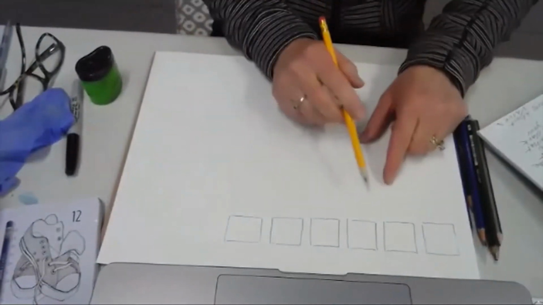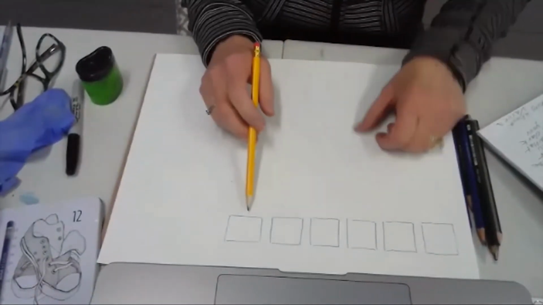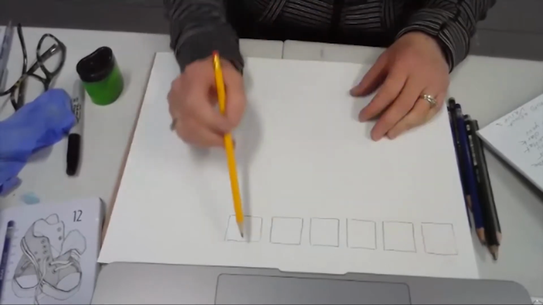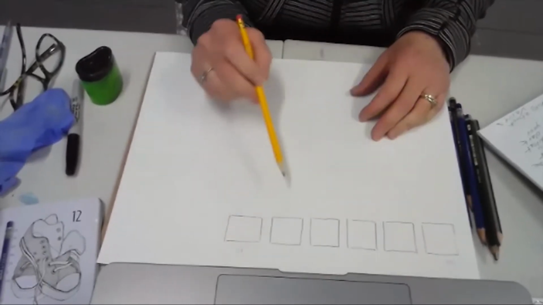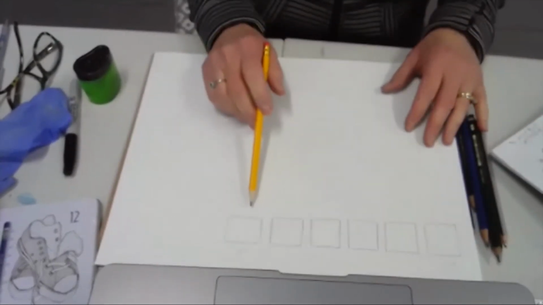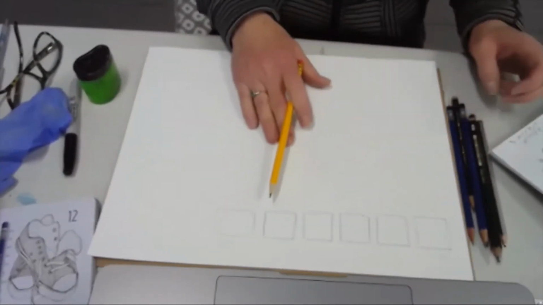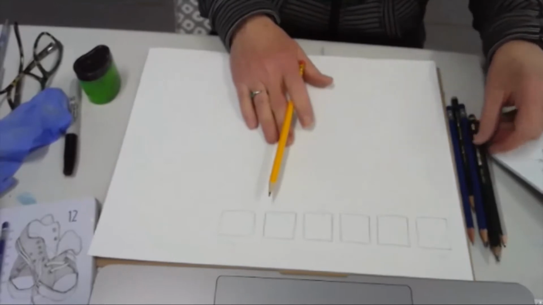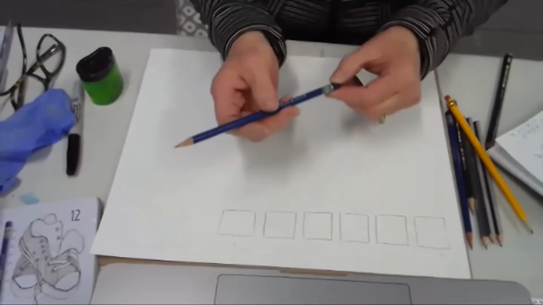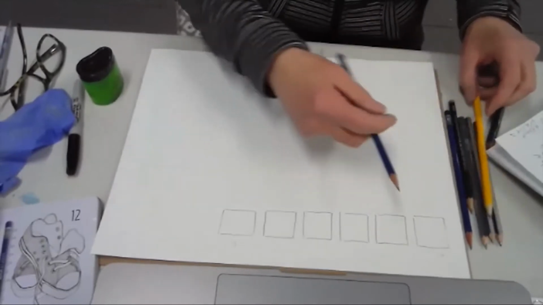All right, so you see that I've drawn 6 boxes here. The first one, I'm going to keep white, so I'll just put a W up there. The last one, I'm going to make black. So I can go either way, it doesn't matter. I can start with the black one and work to the white one, or vice versa, doesn't matter. So I think what I'm going to do is find my darkest pencil. I have a 6B over here, and I'm going to start with that first. Let's find it.